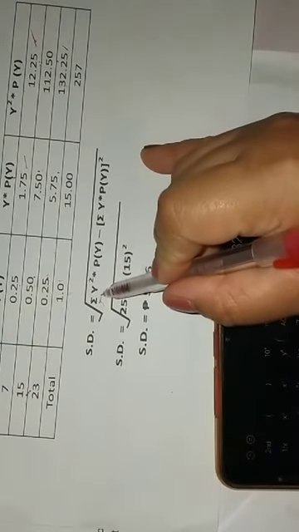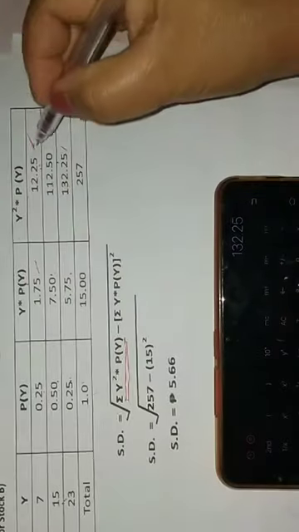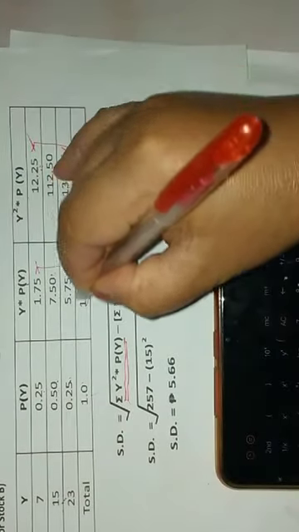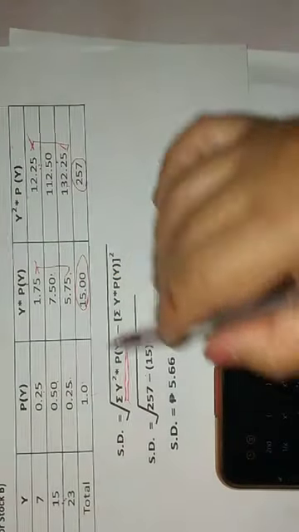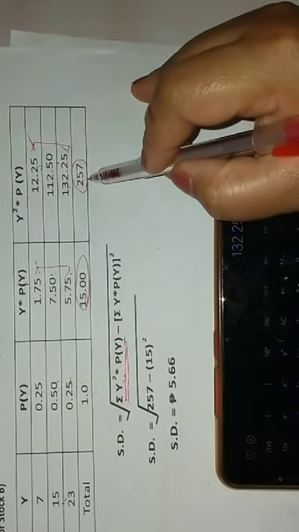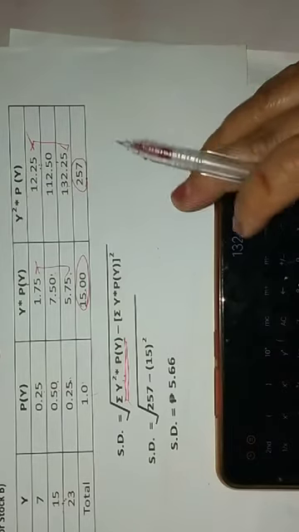So, let's proceed to the standard deviation. We will now find the total. If we add them up, this is the answer. The summation of the three outcomes is 257.